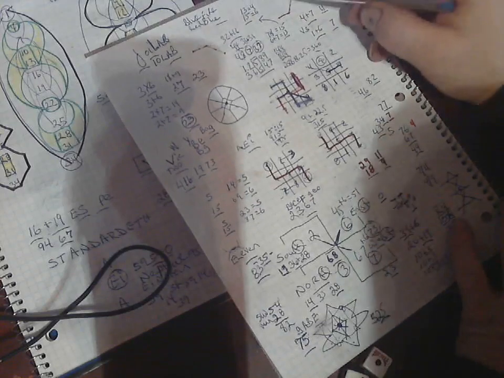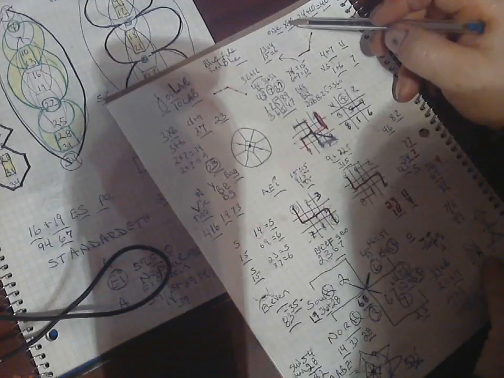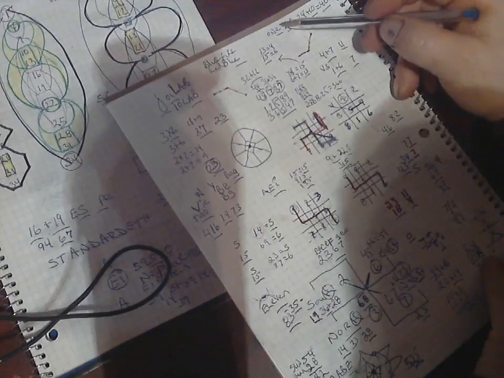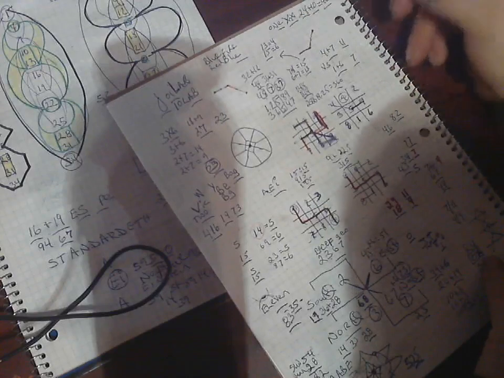Yeah, when you take X and X and put it next to each other, right, you get an O in the middle. Once you get the O in the middle, you got V-O-V, Vav, okay, which stands for man in Hebrew.